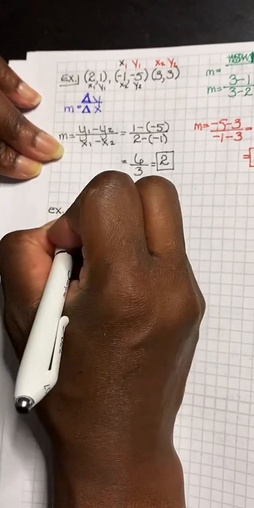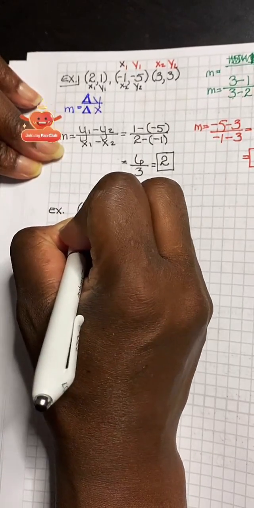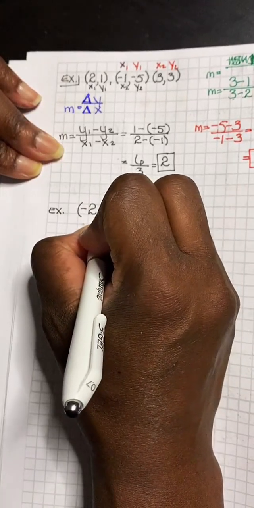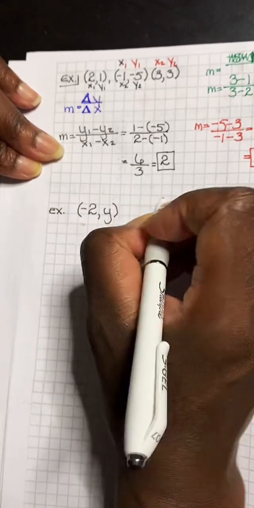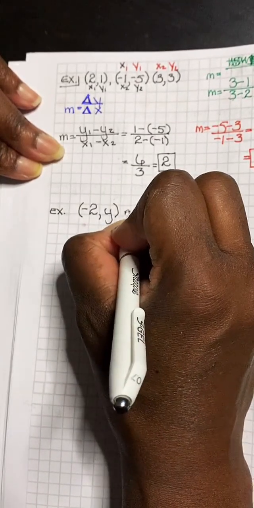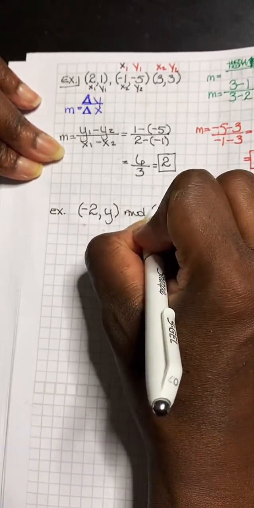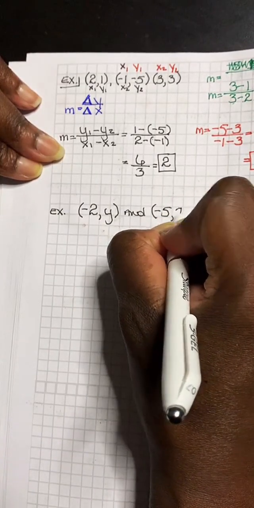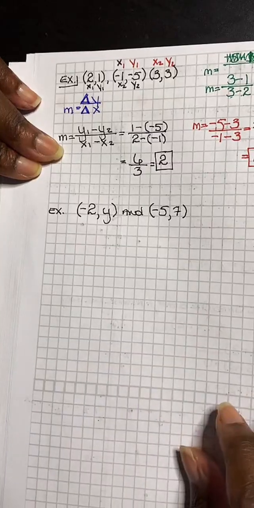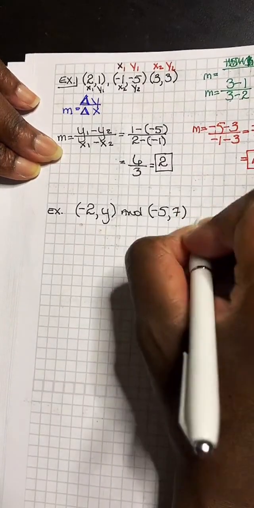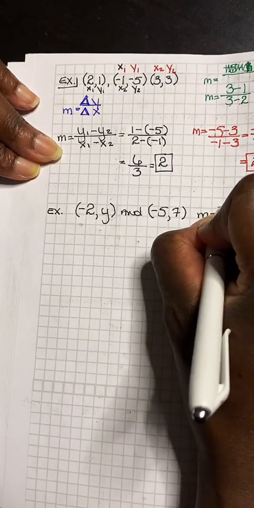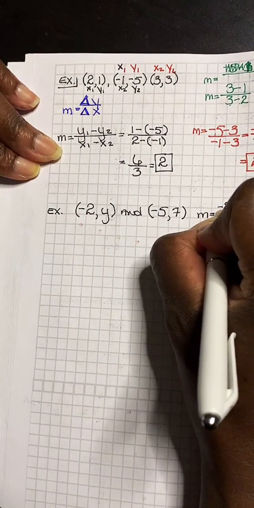Or actually, let's do this one. This is really going to challenge us. So let's say we have 2 points. And we know this. And we know this other ordered pair. But we know that our slope is -2/3.